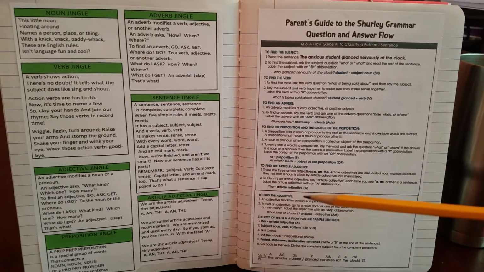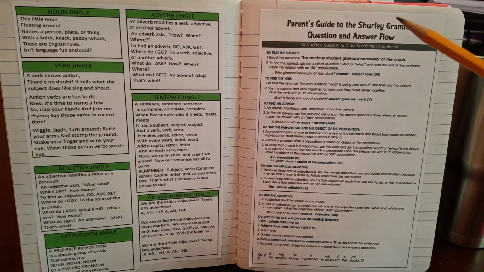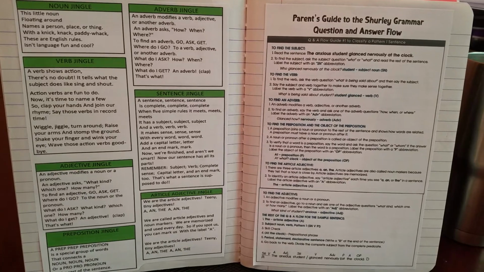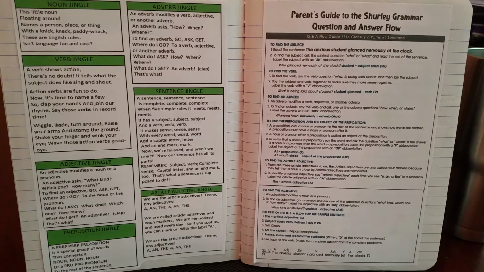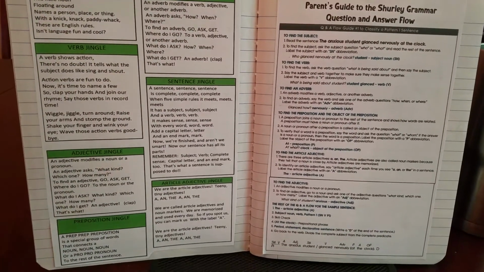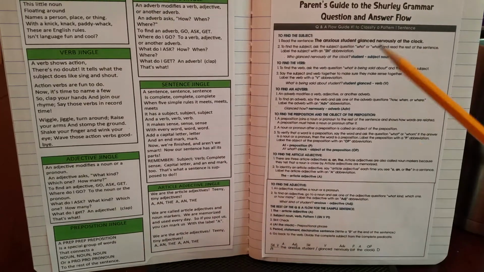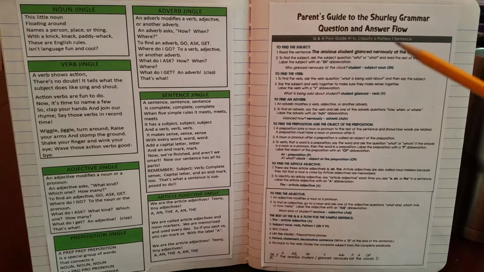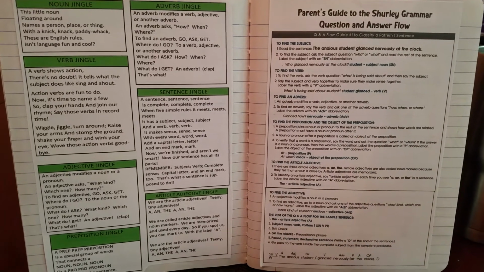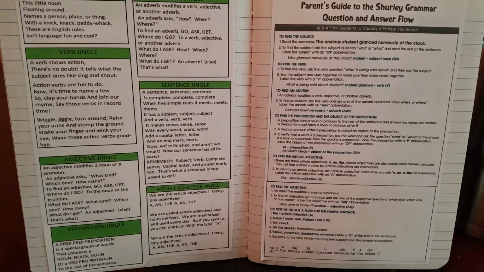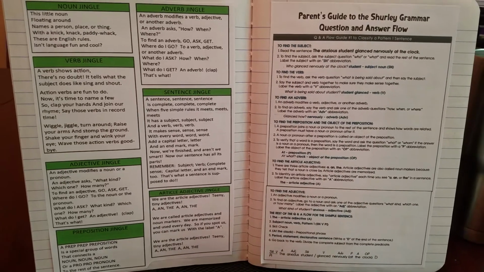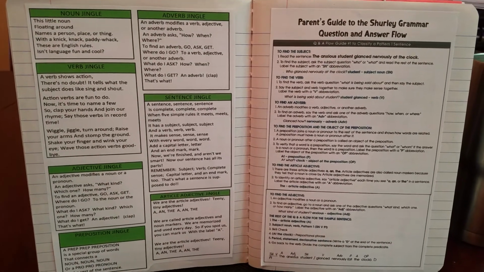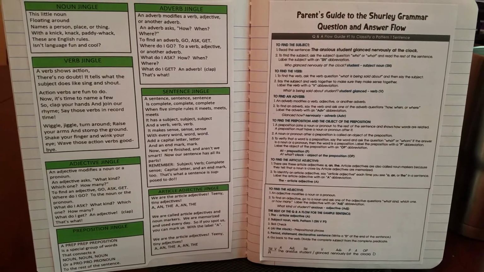So at any time during the school year, for at least Pattern 1, if you have any questions about how to find a part of speech or you're not sure how to help with sentences, please refer to this section in the notebook. I have found it to be very helpful in finding the correct answers that I need. Also, don't forget to purchase the teacher's manual, because that also will assist you in finding questions or finding answers.